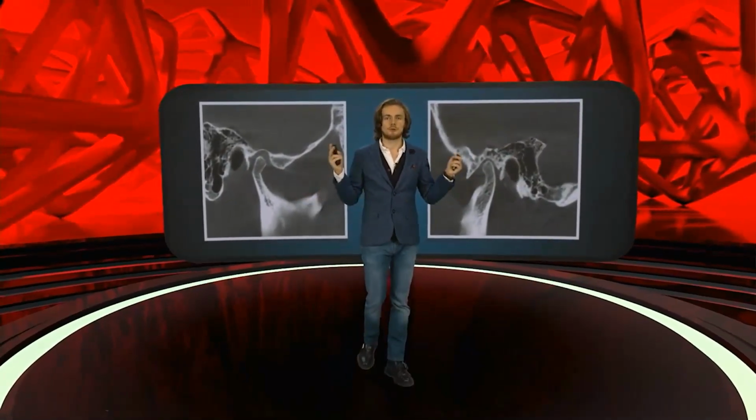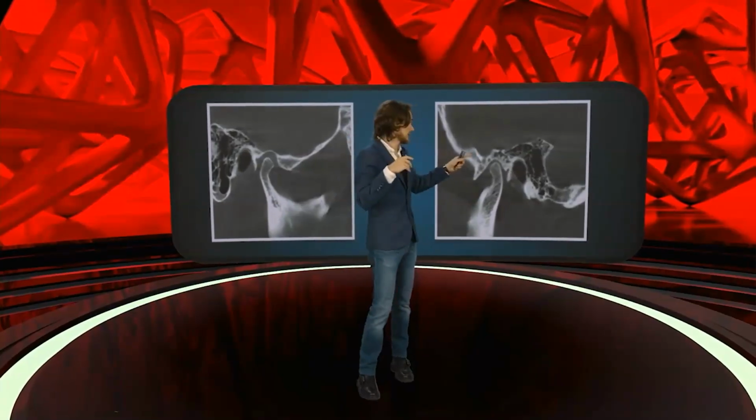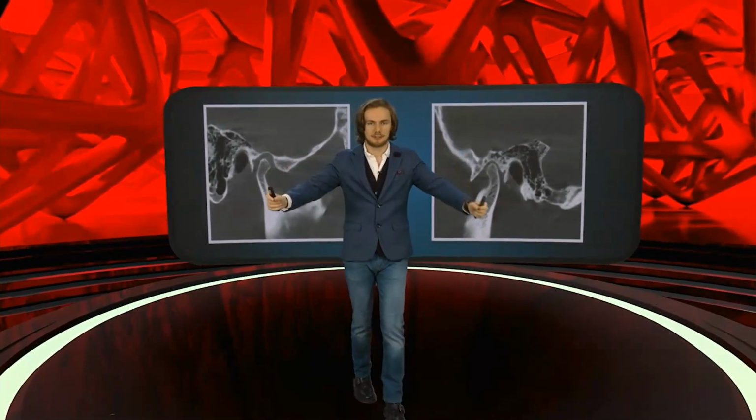So having those two joints, you can already have some initial diagnosis in your mind that there is a problem in here. But our joints work together. So when one is going up, very often another one goes down.